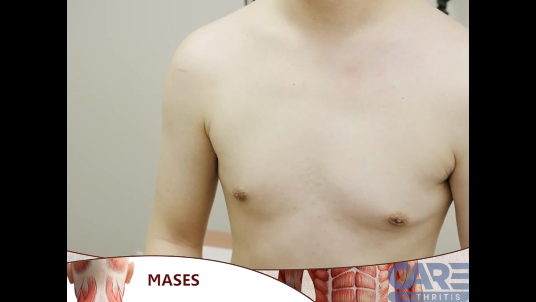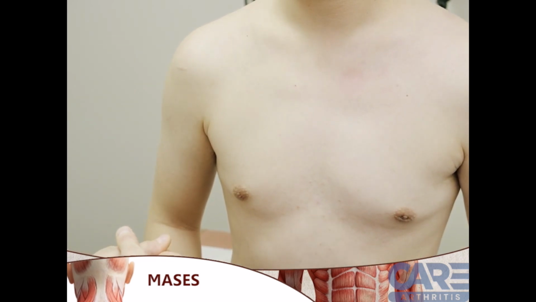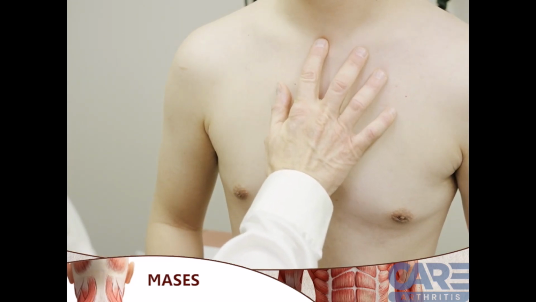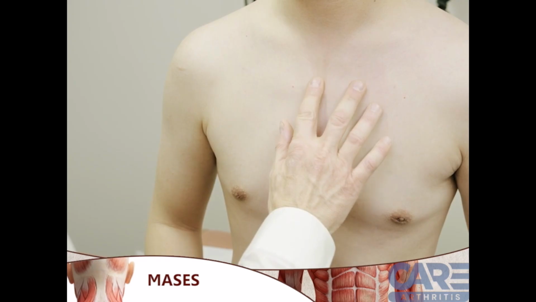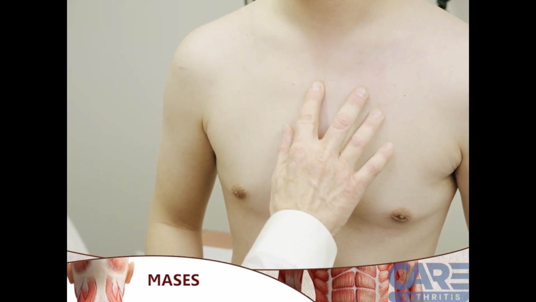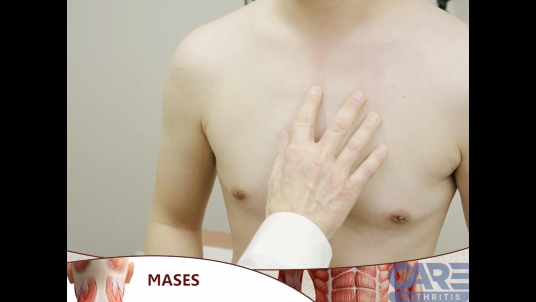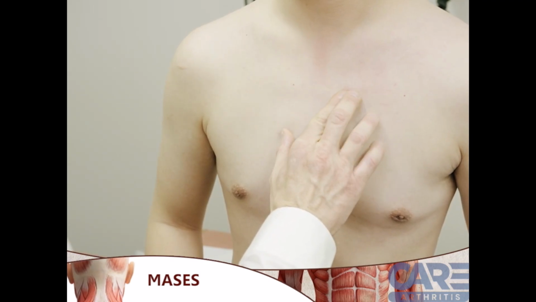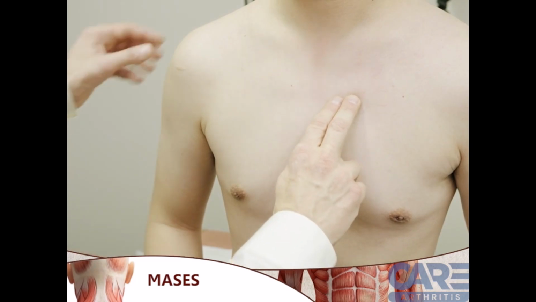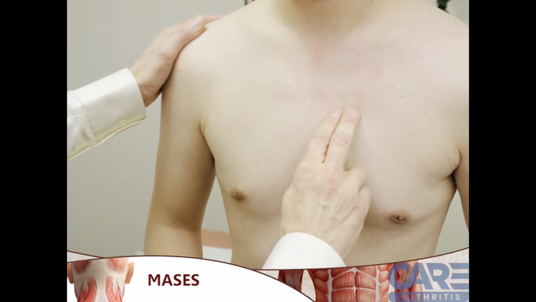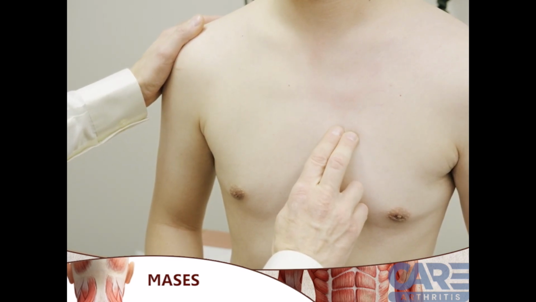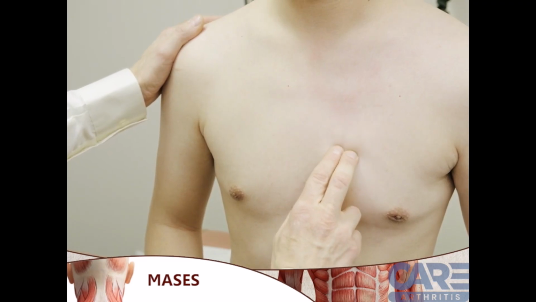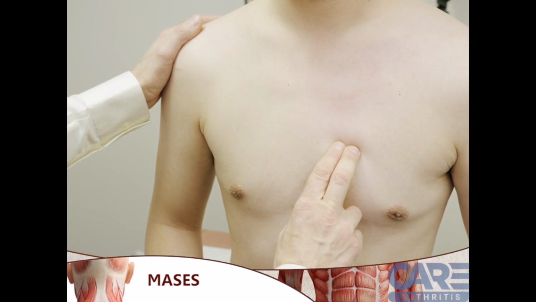And now we move on to the evaluation of the seventh costochondral junction, and we begin with the suprasternal notch, which is located right here. And as we follow inferiorly to the bony ridge that represents the manubriosternal junction, just lateral to that is the second rib. So I place my two fingers over the second rib. Below that is the second intercostal space. Below that is the third rib. Below that is the third intercostal space.